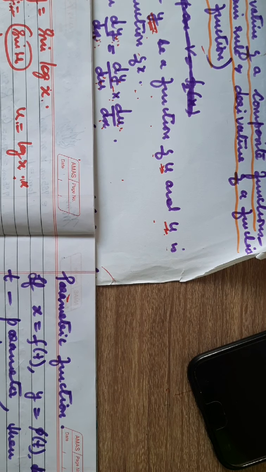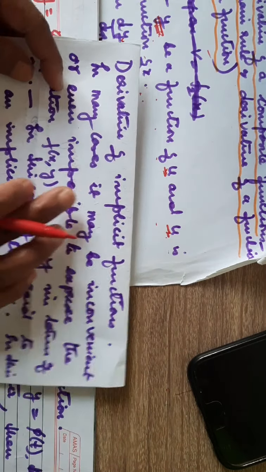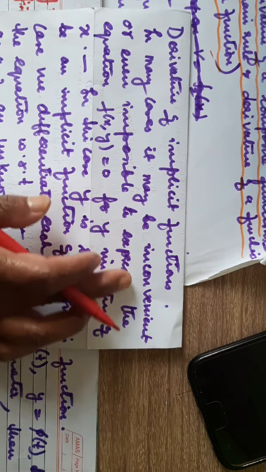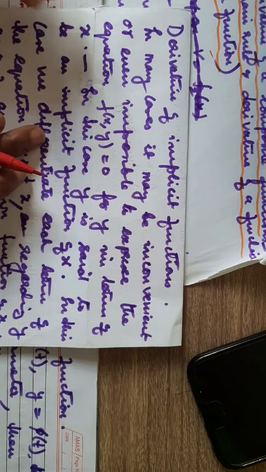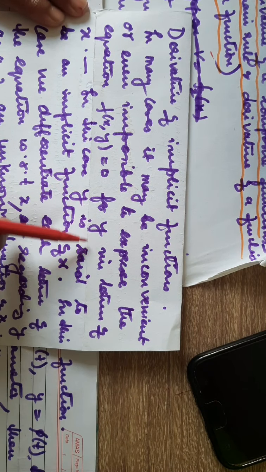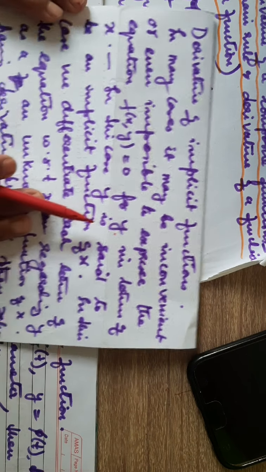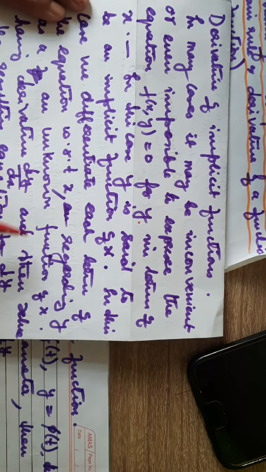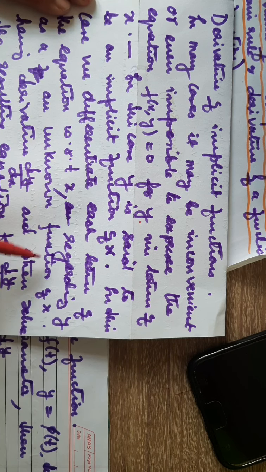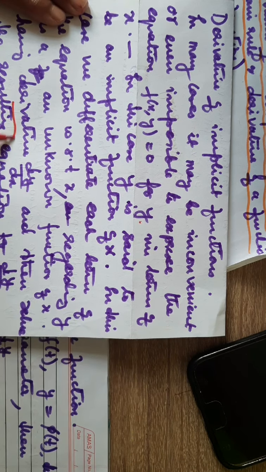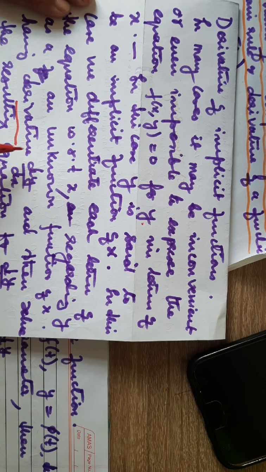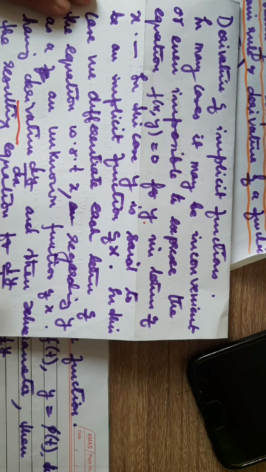Now let me come to this next one, derivative of an implicit function. In many cases, it may not be convenient or it may be impossible for us to express y in terms of x alone, or explicitly express y in terms of x. So in this case, what we need to do is we differentiate each term, considering y to be an unknown function of x, and then after that take all the multiples of dy/dx and then find out what will be dy/dx from that equation.